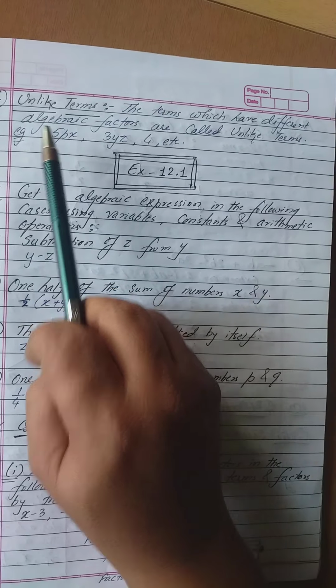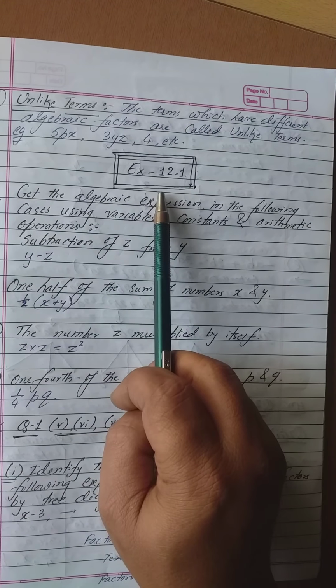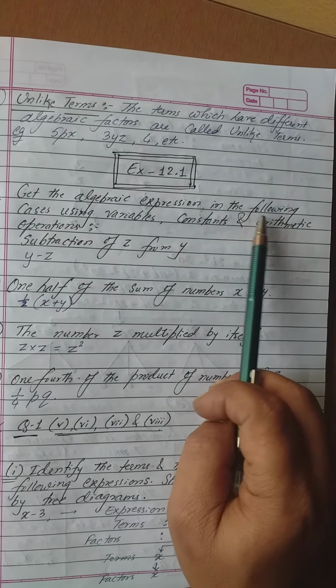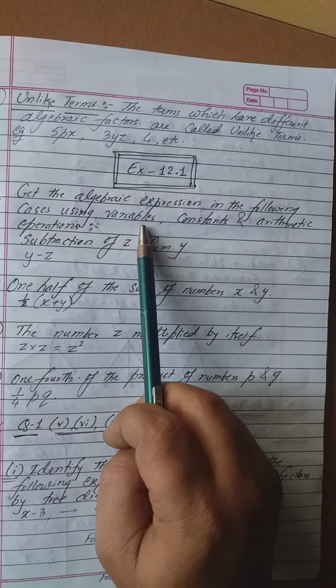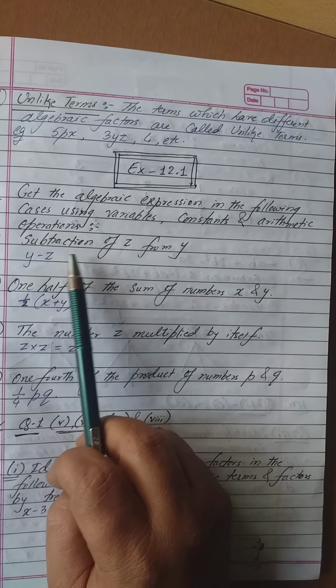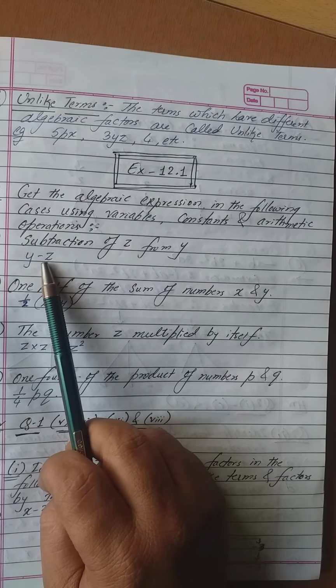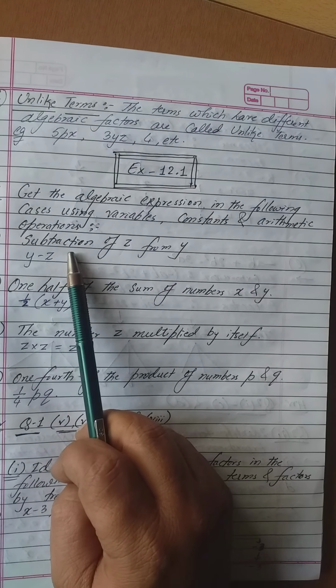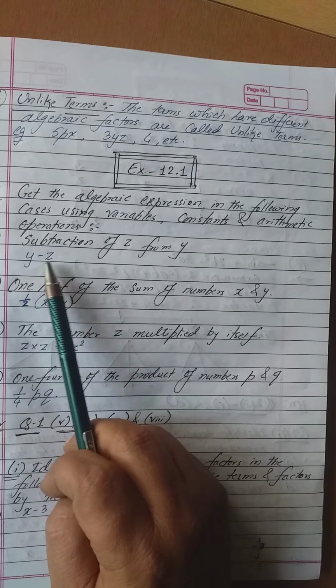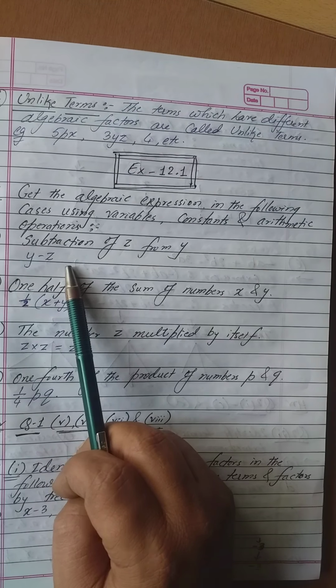Now let us begin with our exercise 12.1. Get the algebraic expression in the following cases using variables, constants and arithmetic operations. You have to just form the algebraic expression over here. This you have learnt in your 6th standard also. Subtraction of z from y, that means y minus z will be your expression.